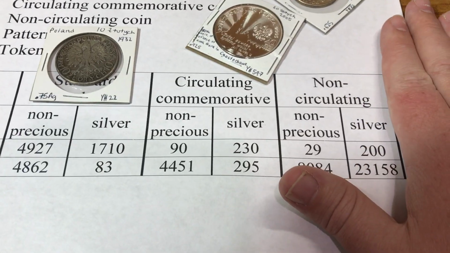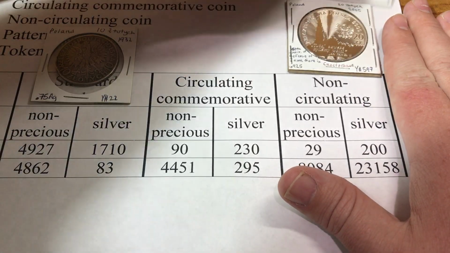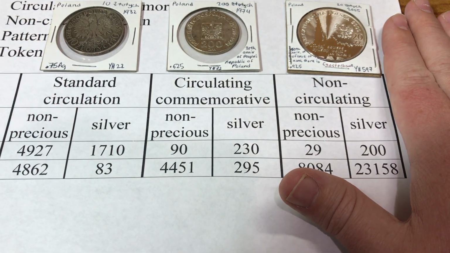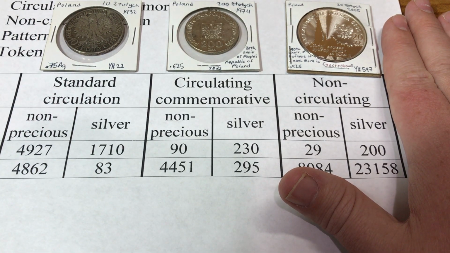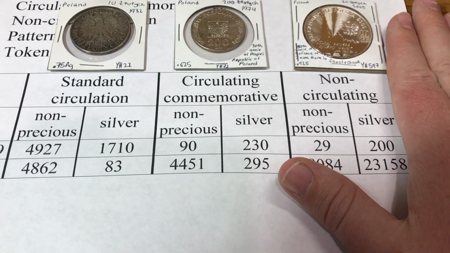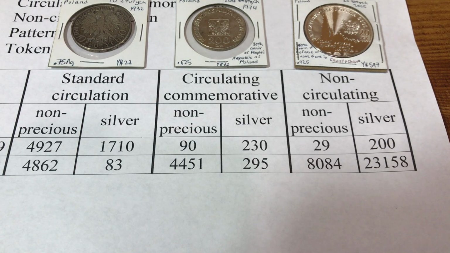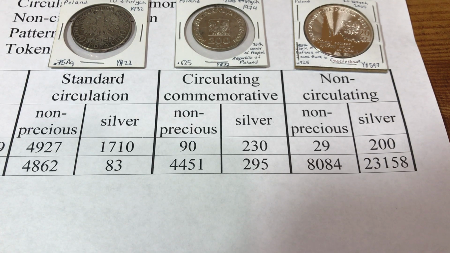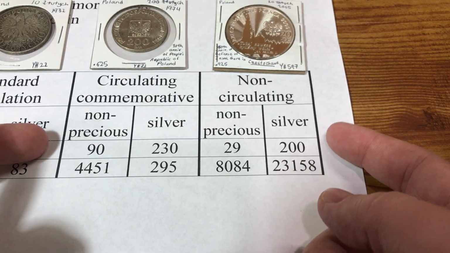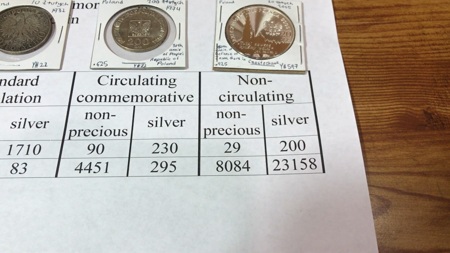You can see that in day to day. Our second category here, circulating commemorative coins. If you look at non-precious and precious and silver, in the previous 60 years from 1900 to 1959, there's almost no commemorative coins. And this is true for non-circulating coins also. You look at these numbers on top, they're very low.